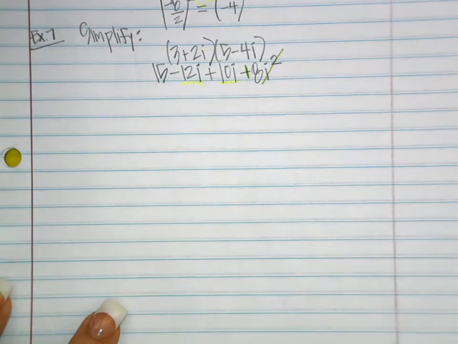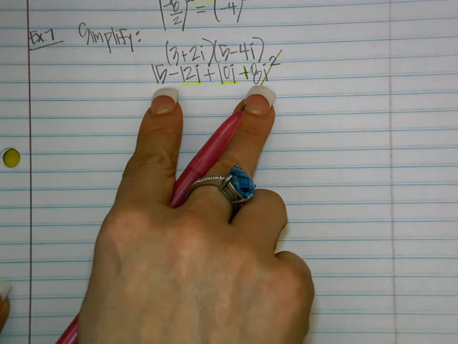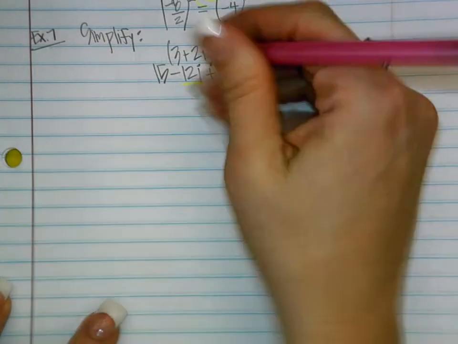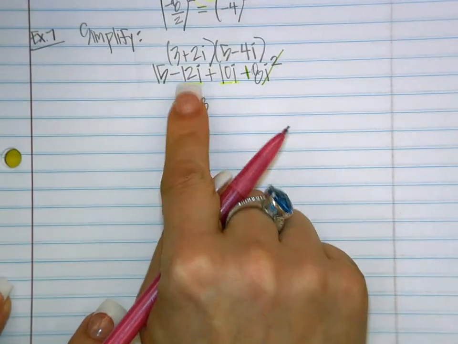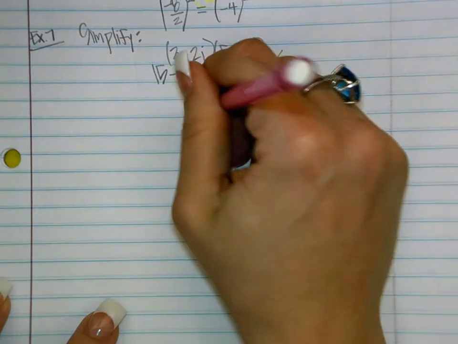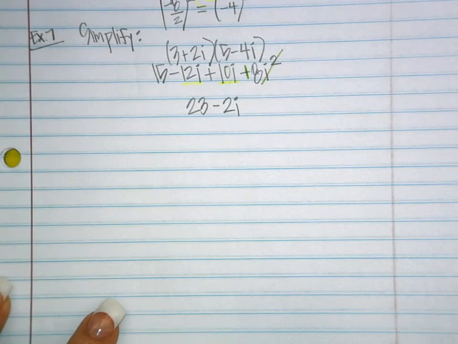So when you add these together, you want to add the whole numbers first, or the real parts first. So 15 plus 8 is 23. Negative 12i plus 10i gives you a minus 2i. That's the answer that we're looking for.